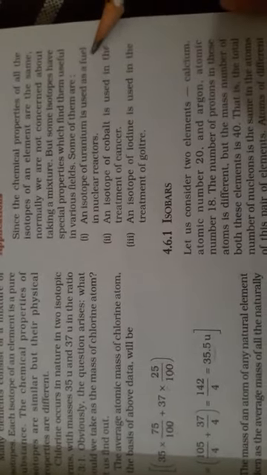Next are some applications of isotopes. An isotope of uranium is used as a fuel in nuclear reactions. An isotope of cobalt is used in the treatment of cancer, and an isotope of iodine is used in the treatment of goiter. So these are the applications of isotopes. Every isotope has its own application and importance for different fields.